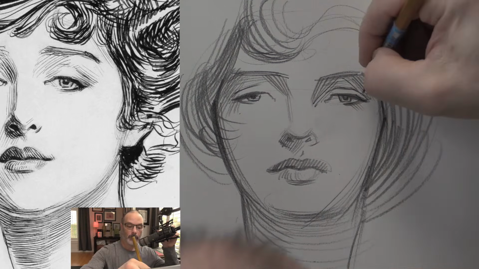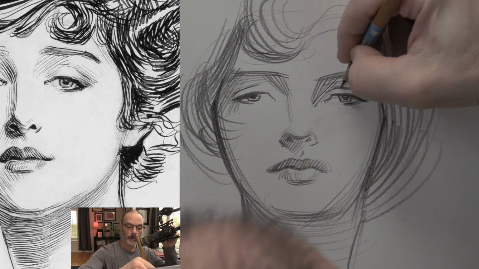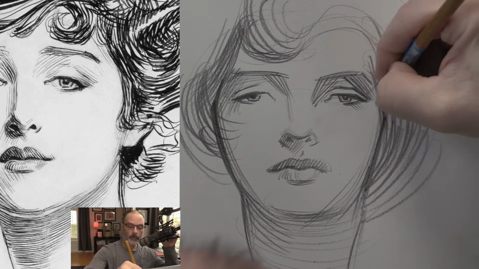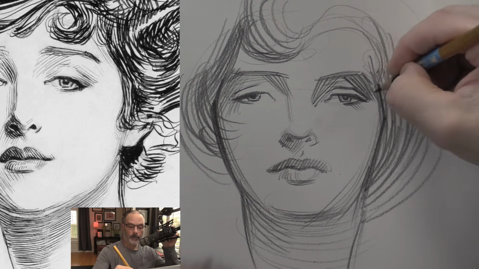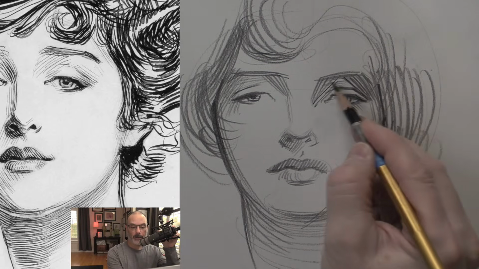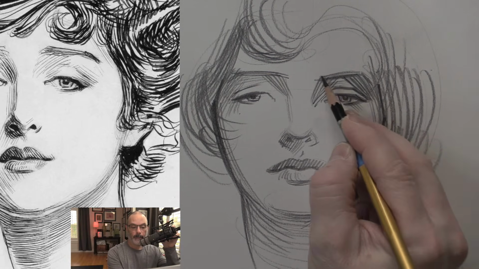Angles. Being a little sloppy right now, but it's fun.